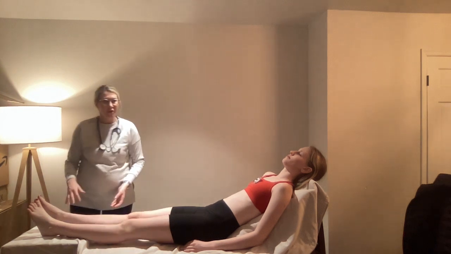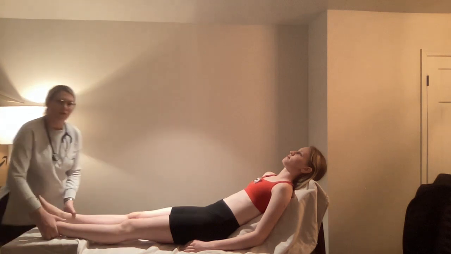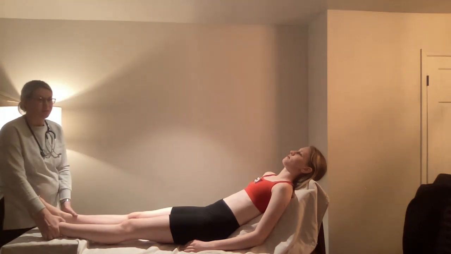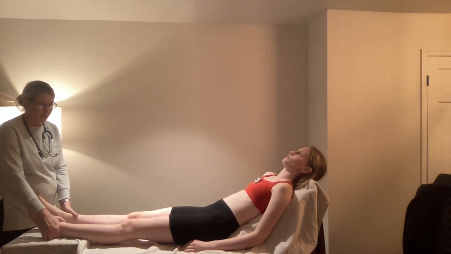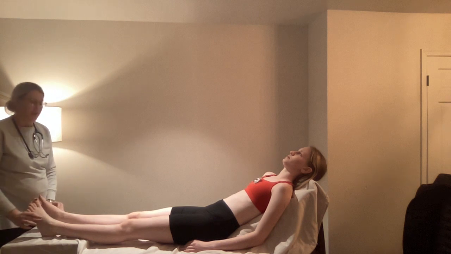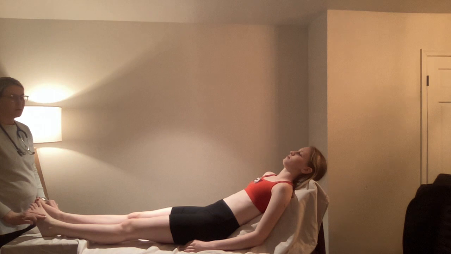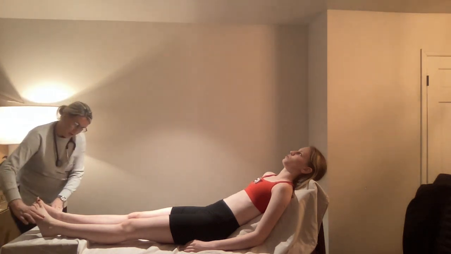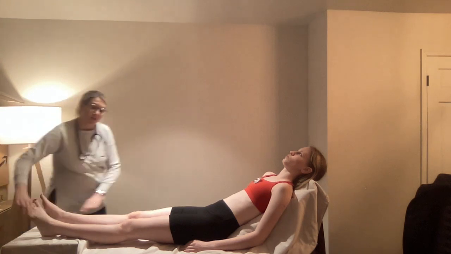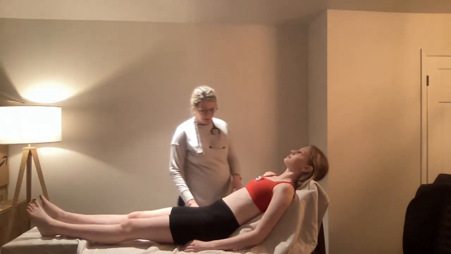Feel normal there as well. We are going to go posterior tibial. We're going to go dorsalis pedis. All pulses are equal bilaterally. I have about a 3+.